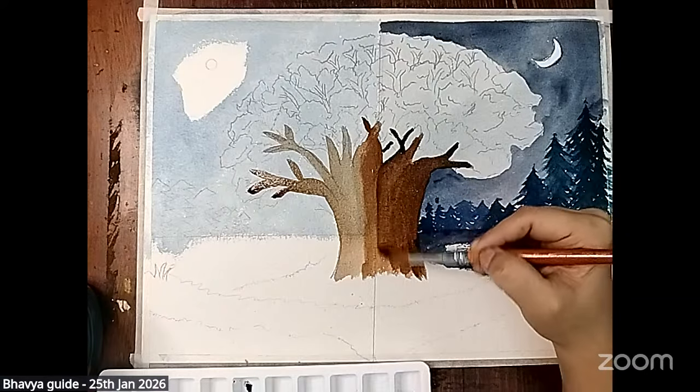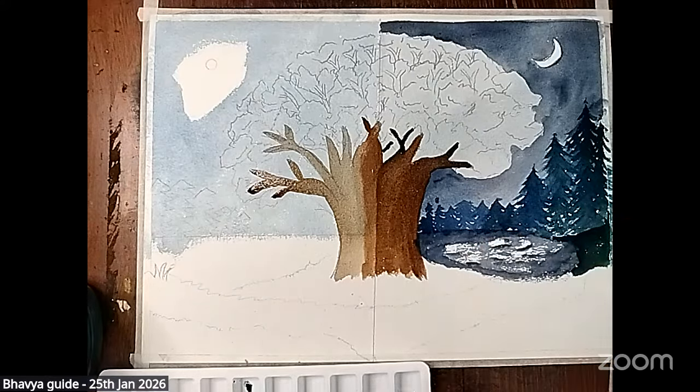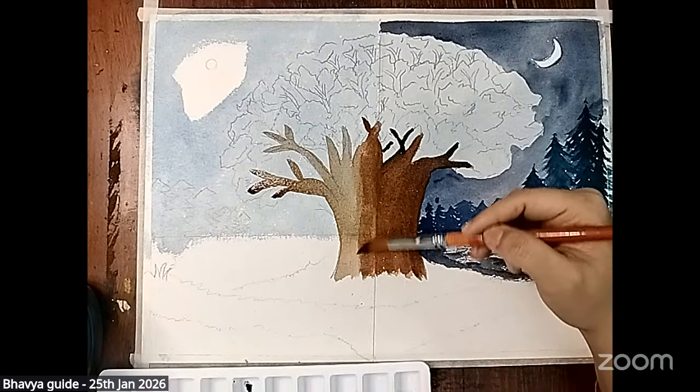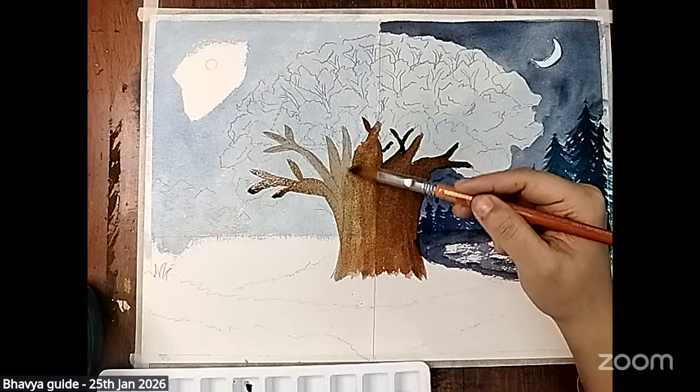So color transition should be smooth. Even though we have drawn the vertical line in the middle, you should not make a sudden change. It should be very smooth.